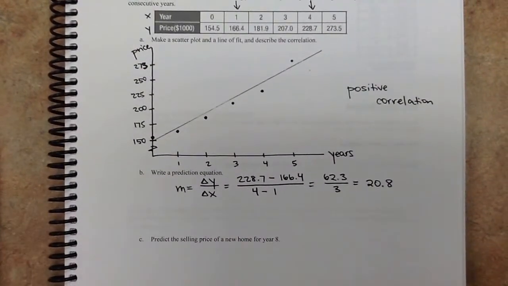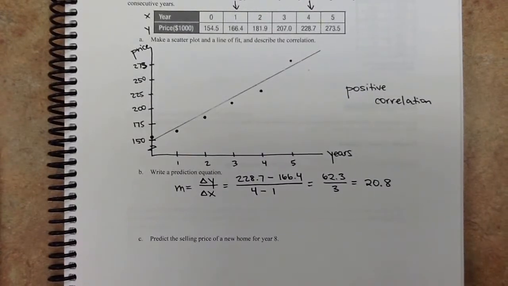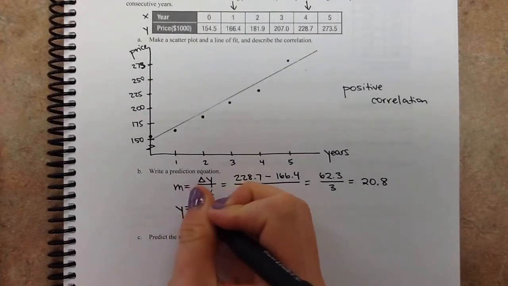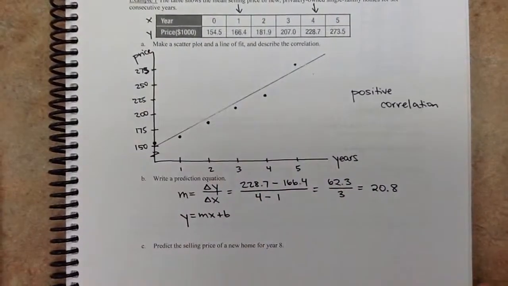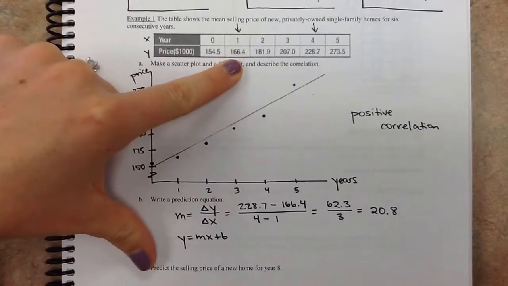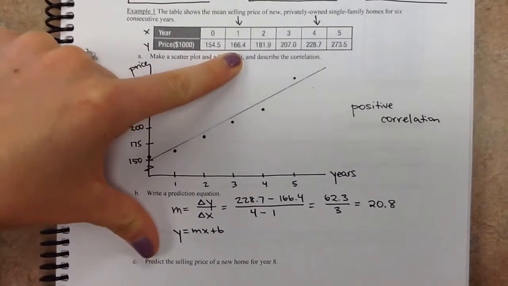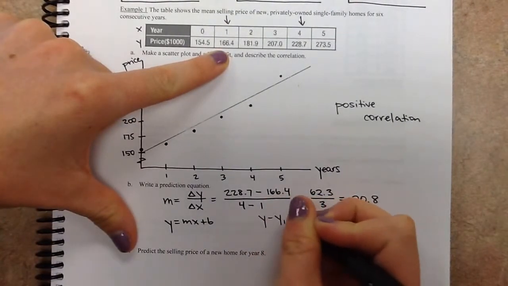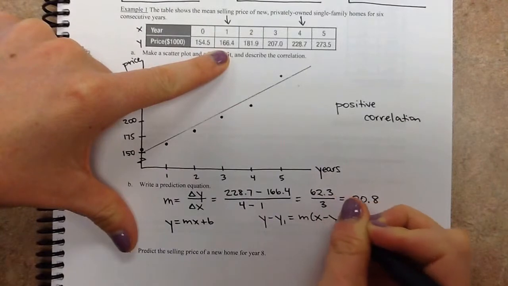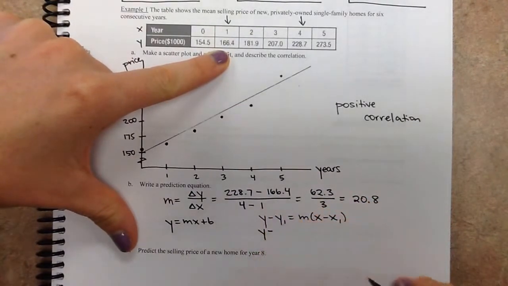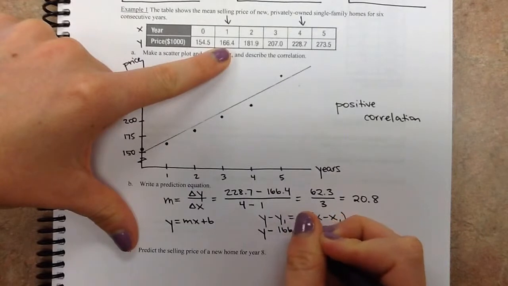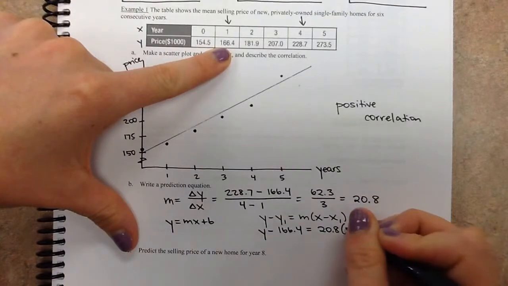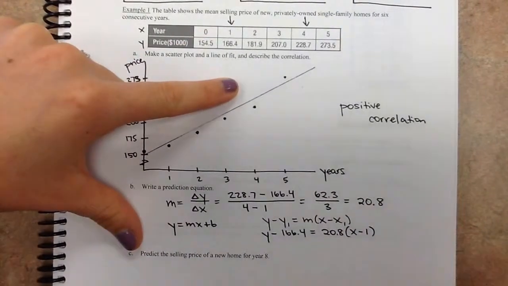Then, remember, we learned how to make an equation by giving a point and a slope. So this is my slope. So remember, I'm trying to do this. Y equals mx plus b. So just pick a sample point. You can use one of the ones we use, like this one, for example. So remember, point slope form is an easy way to just plug in. So we start with this. So y minus, and the y value I'm using is 166.4, equals the slope, which I just found to be 20.8, and then x minus the x value I'm choosing, which is 1.